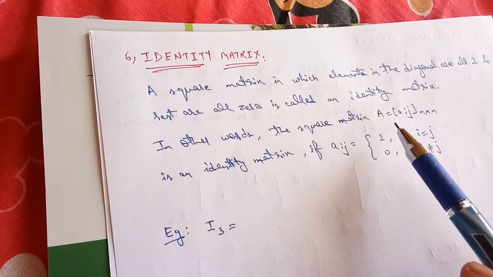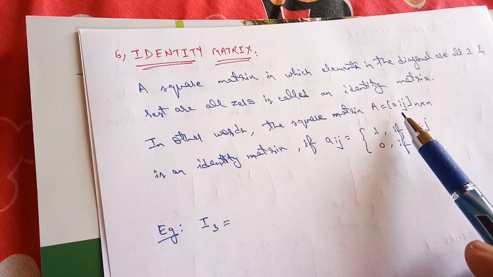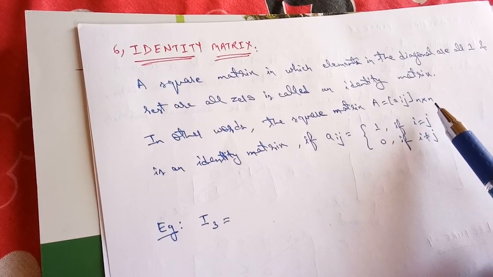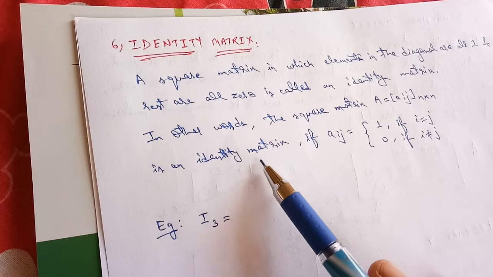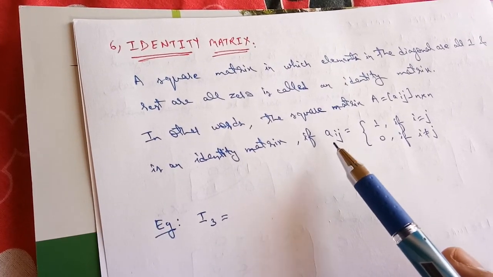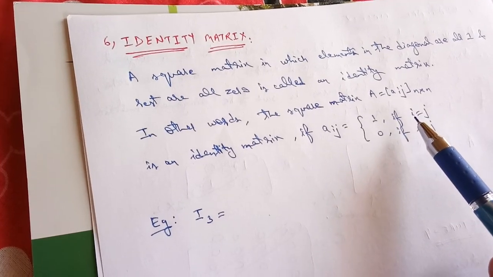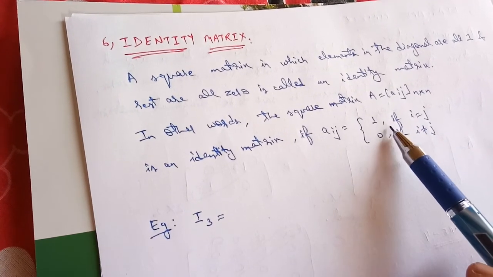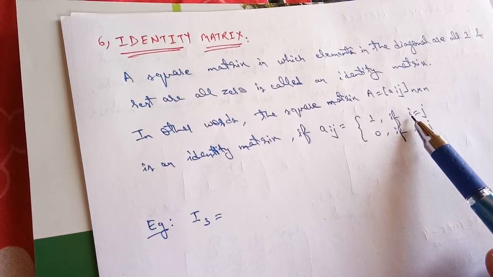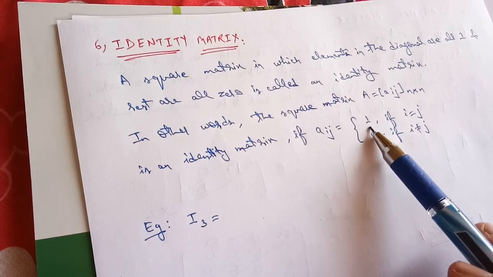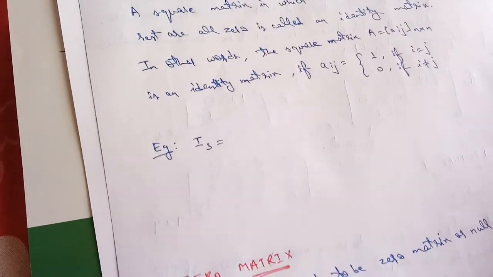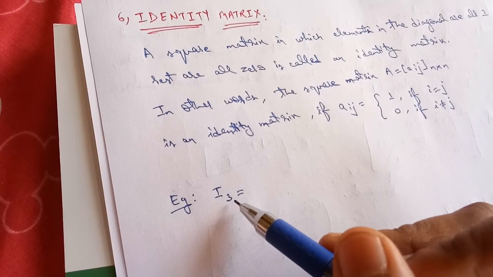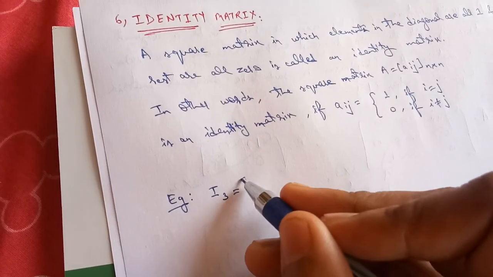So in other words, a square matrix A equals aij. Capital A denotes the matrix, small aij denotes the elements or entries in the matrix, n cross n, that means it is a square, so number of rows equal to number of columns, is an identity matrix if aij, the position of the element, is equal to 1 if i equals j, and 0 if i not equal to j. That means if the position of the row is equal to the position of the column, for that case we must get 1. So we denote the identity matrix by capital I, right? And we write here a small subscript. Suppose we have a 3 cross 3 matrix, so we will write here I3. Now I3 will be what?